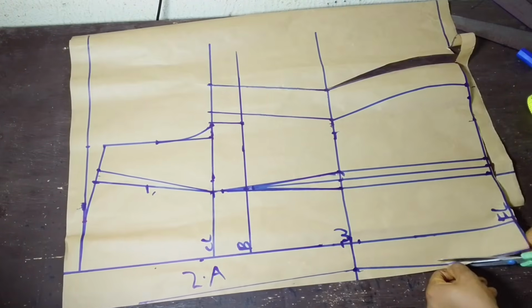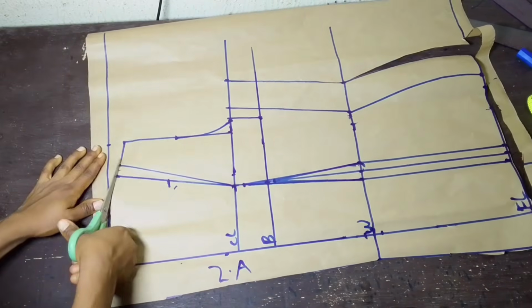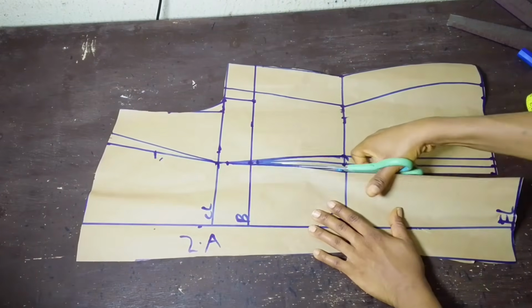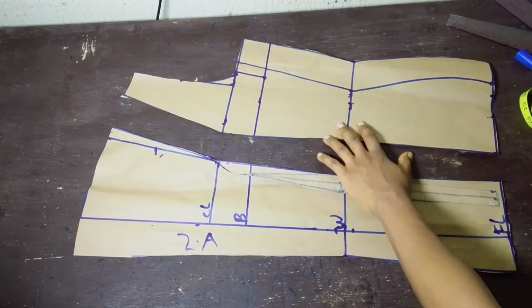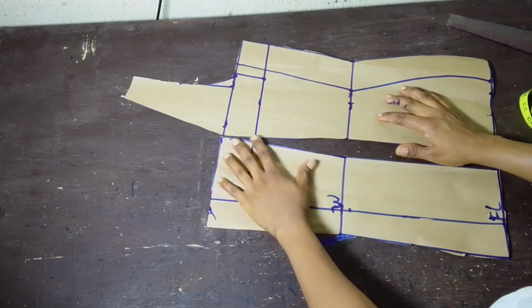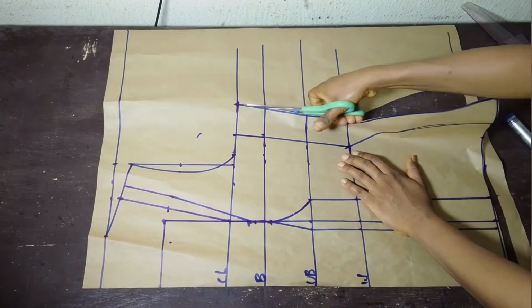The next thing I'll do now is to cut. I'm going to be cutting the back bodice and the front bodice. So please pay attention to how I cut it so that you'll be able to cut yours the same way. My side back is ready, so I'll extend the chest line measurement into the zipper allowance, and the center back is also ready. So I'll go ahead now and cut for the front bodice also.